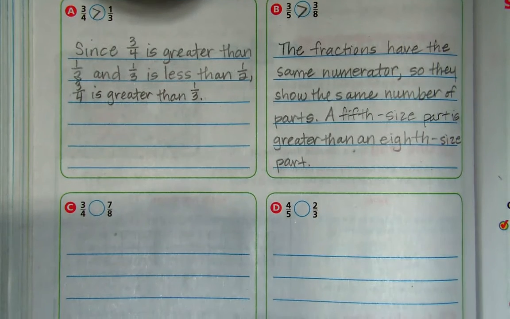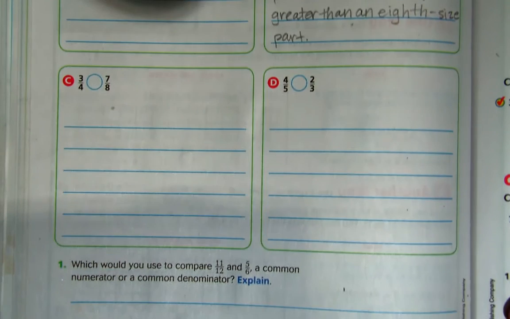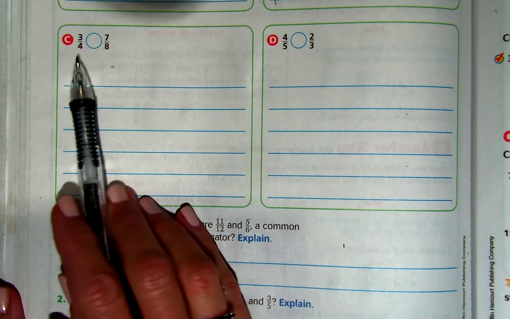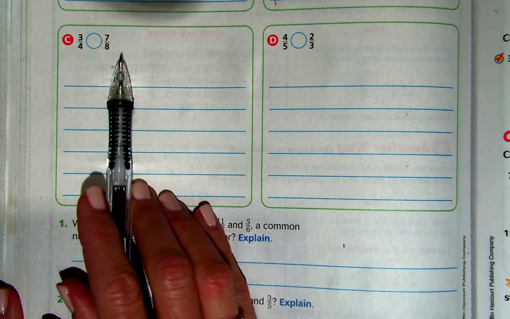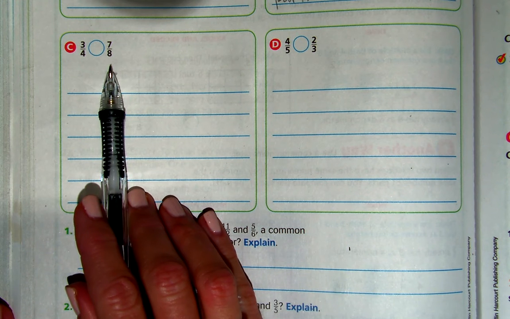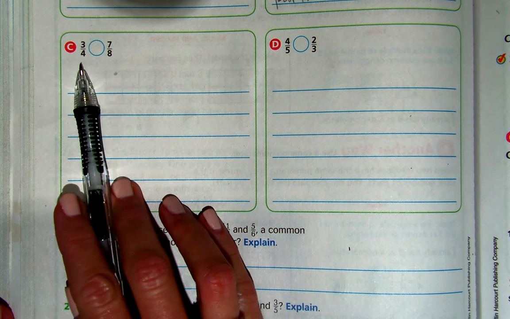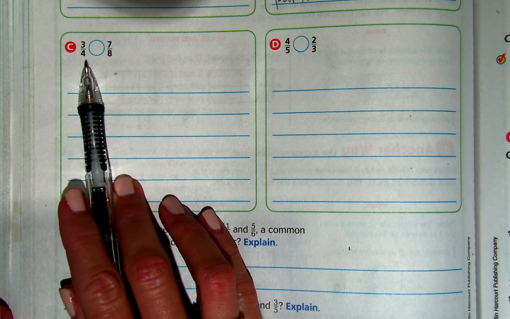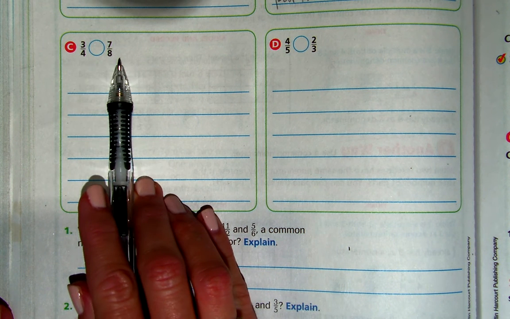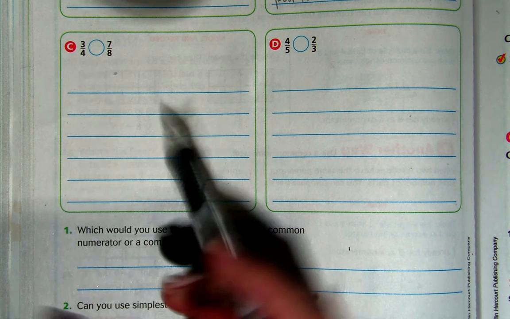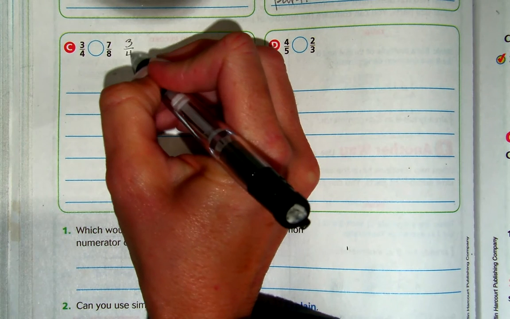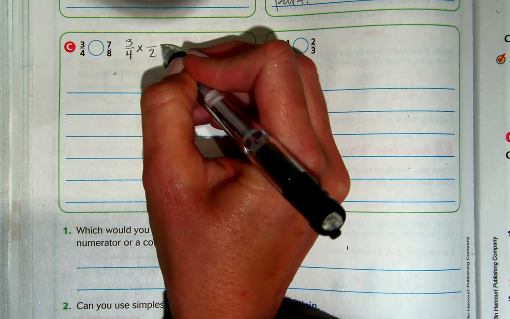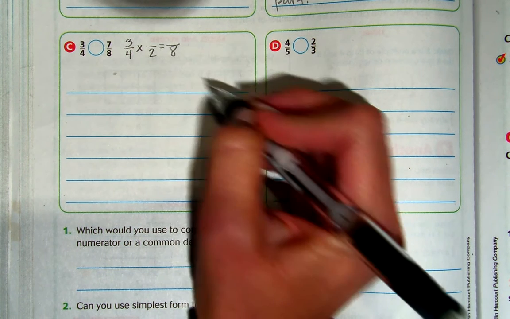Again, you can pause your video, rewind it, whatever you need to do if you need some time catching up. All right, in C, we're looking at 3/4 and 7/8. In this one, I can use my strategy of finding a common denominator. I know that 4 is a factor of 8, so I can take my 3/4 and multiply the denominator by 2 to turn this one into 8 pieces as well.